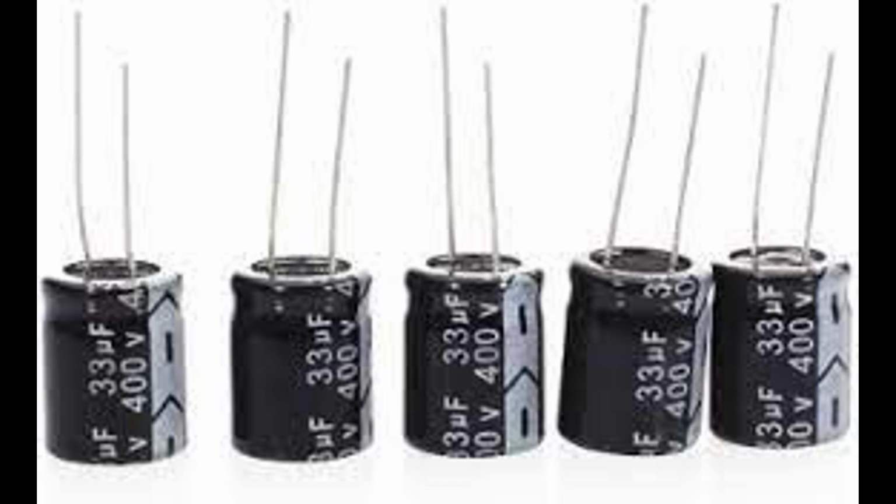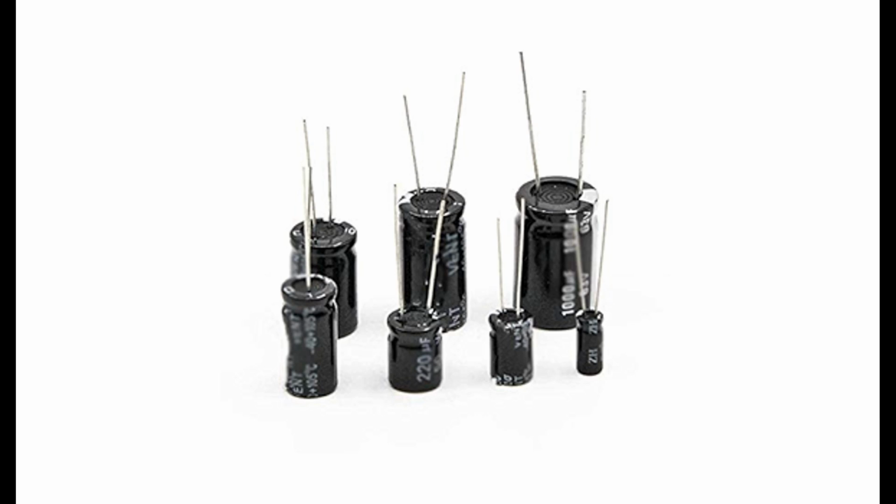Industrial electronics. In industrial electronic equipment and control systems, liquid electrolytic capacitors are employed for various applications such as power conditioning, voltage regulation, and energy storage. Consumer electronics. Liquid electrolytic capacitors are found in a wide range of consumer electronics, including TVs, computers, gaming consoles, and home appliances, where they play a vital role in power supply filtering and voltage stabilization.